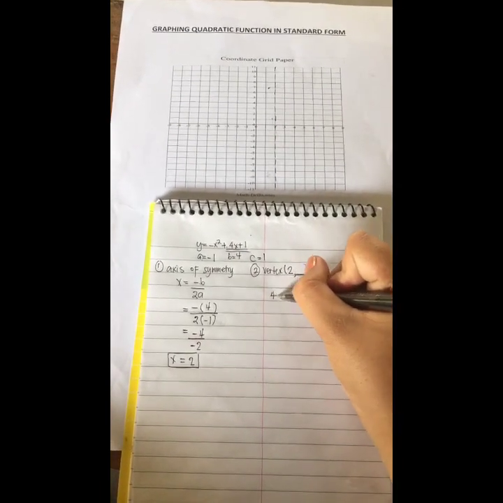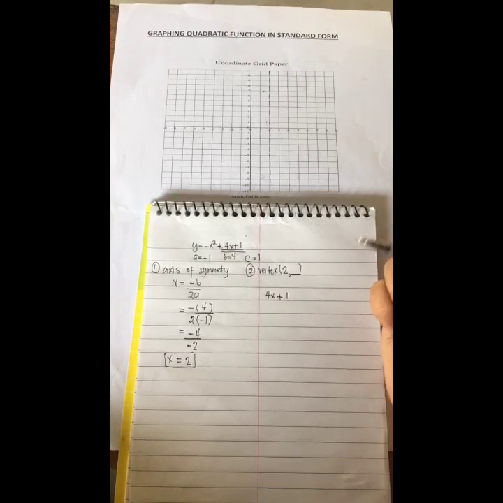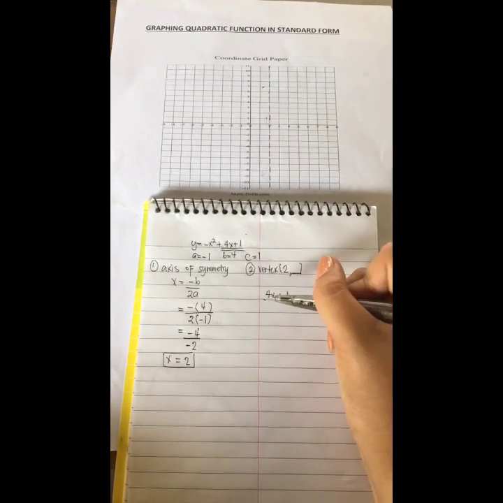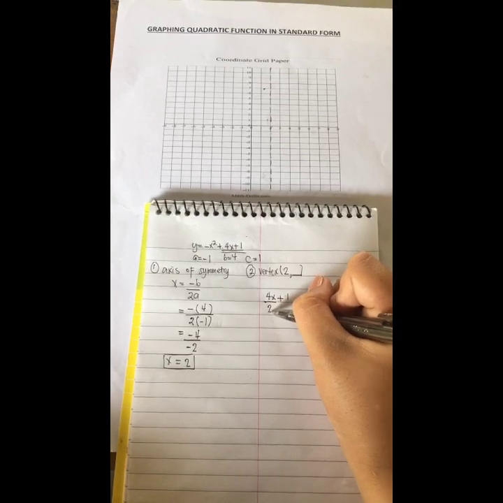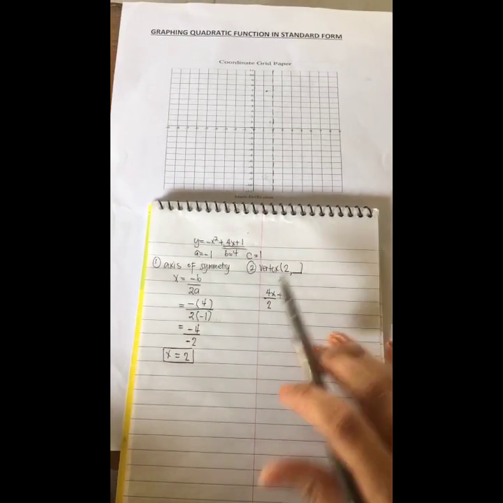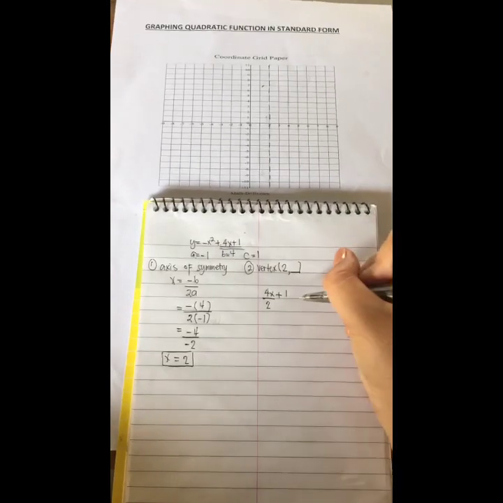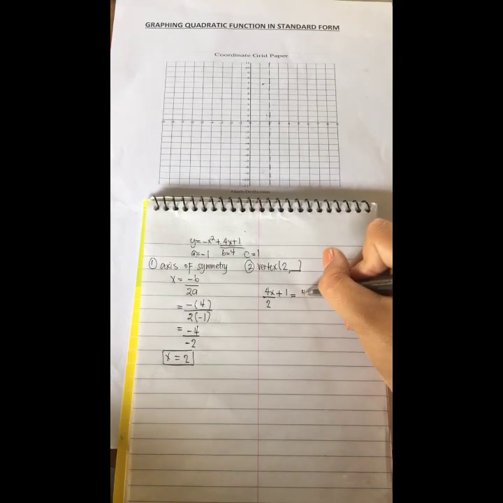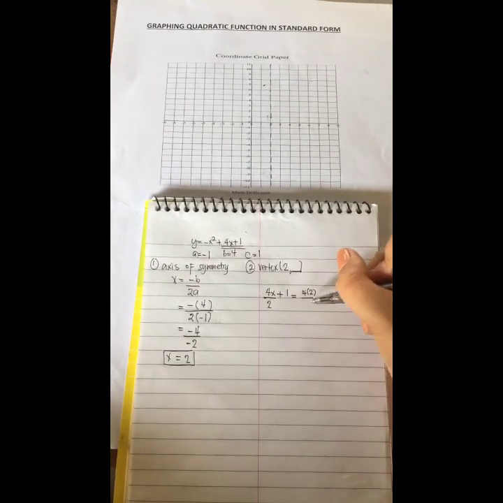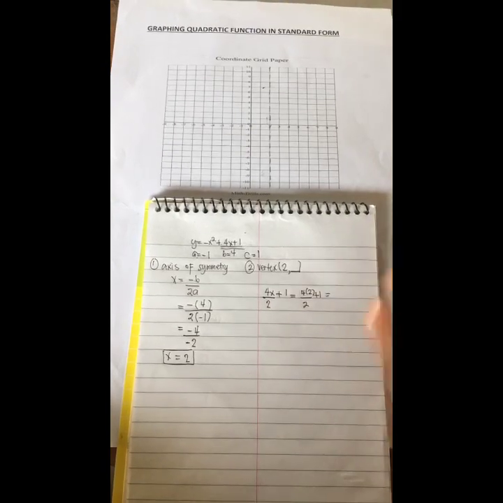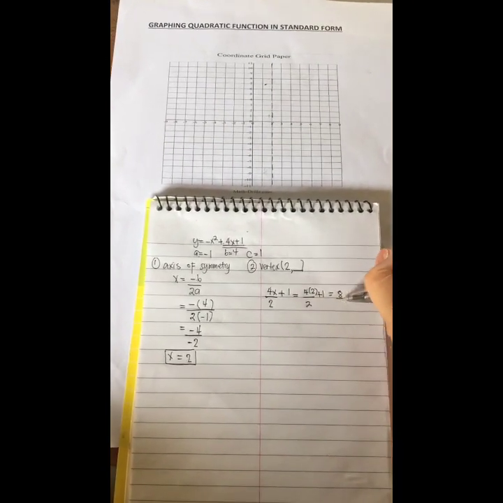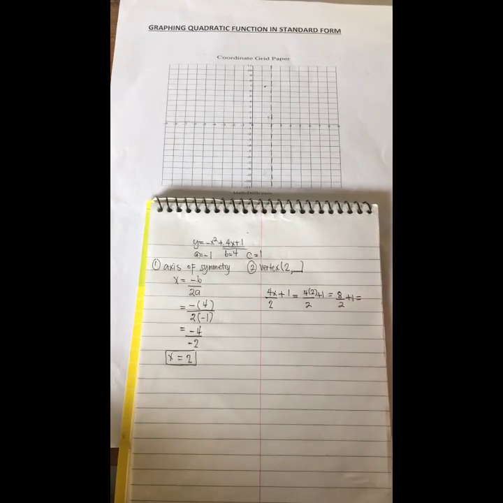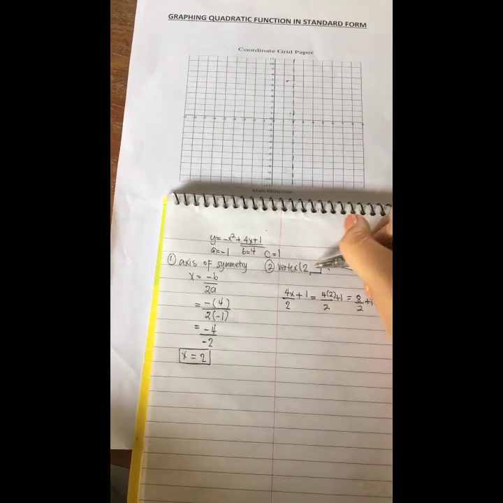So that will be 4x plus 1. And remember, we must halve only the linear term. Then we must solve this one. Our value of x is our axis of symmetry, which is 2. So that will be 4 times 2 divided by 2 plus 1. 4 times 2, that is 8 over 2 plus 1. And 8 over 2, that is 4, plus 1, 5. So our value of our second coordinate is 5.